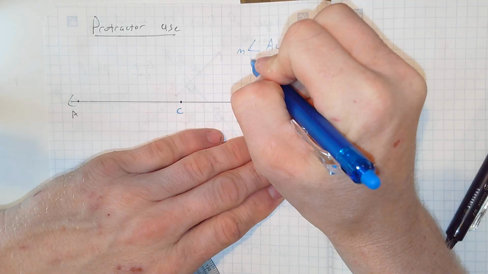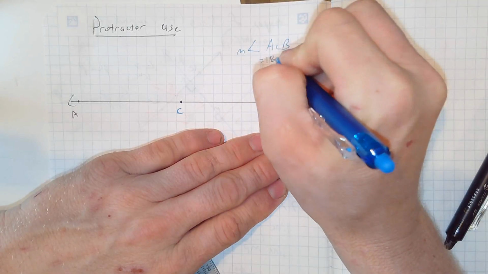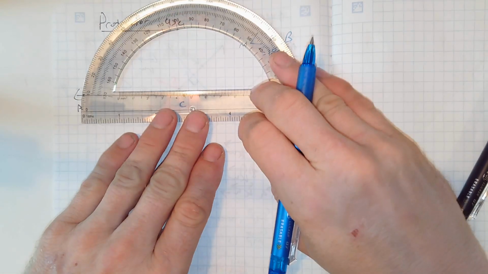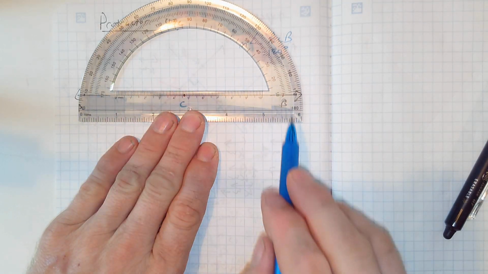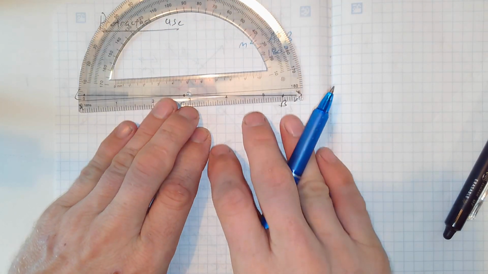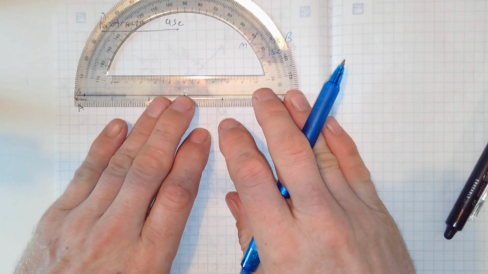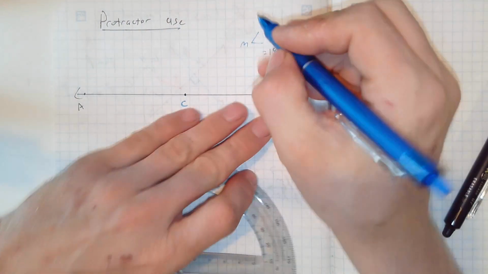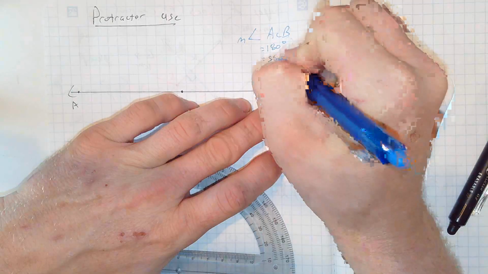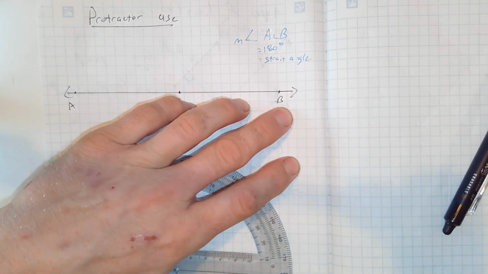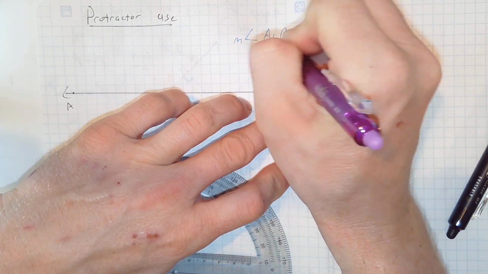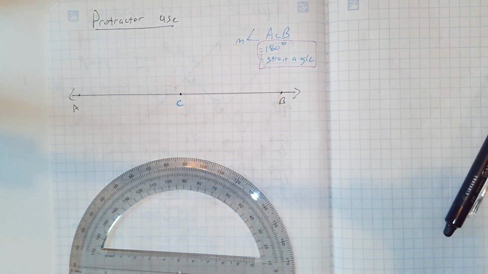It equals 180 degrees, because if I go from here, I go from 0 all the way to 180. That's 180 degrees, or a half of a circle. So it's a straight angle. Straight angles are 180 degrees.